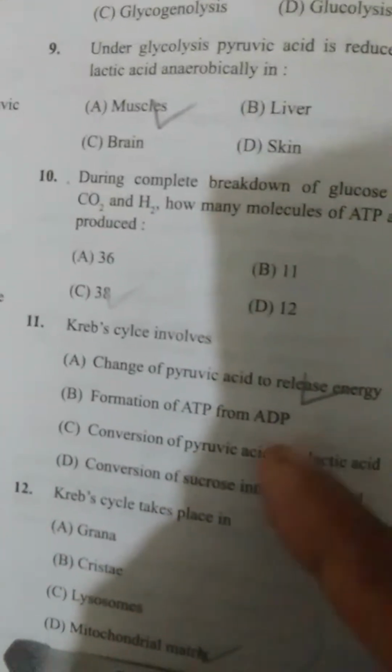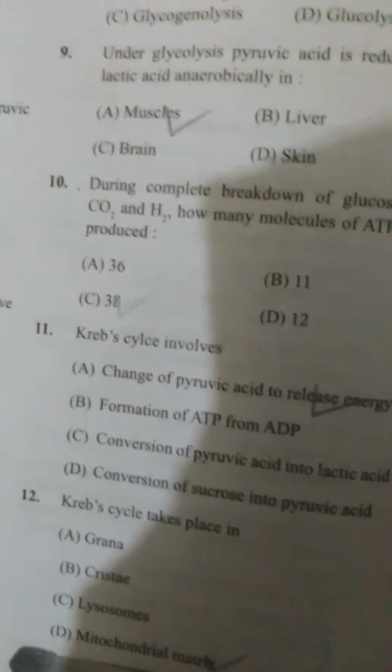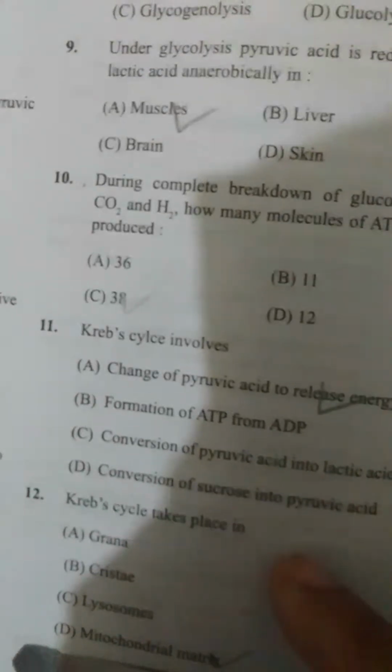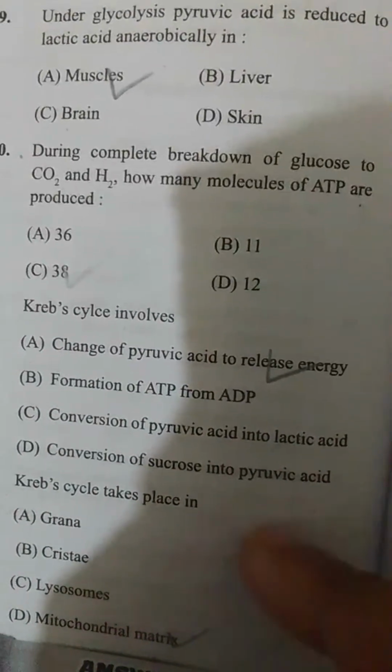Krebs cycle involves change of pyruvic acid to release energy.